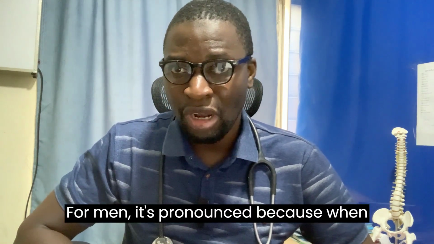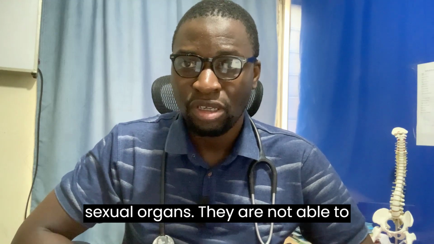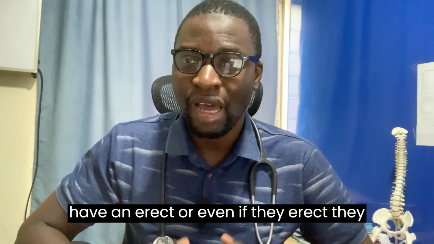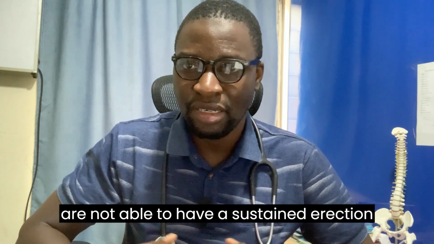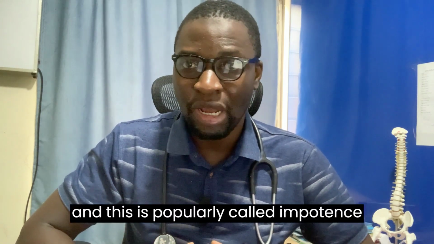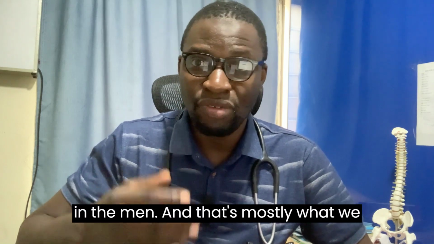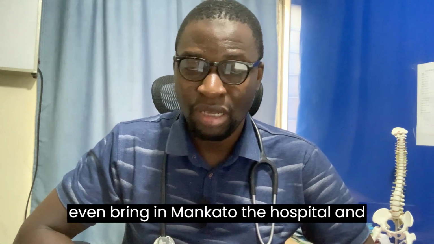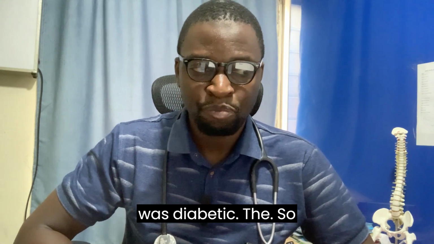For men, it's pronounced because when there is reduced blood supply to the sexual organs, they are not able to have an erection, or even if they do, they are not able to sustain it. This is popularly called impotence in men, and that's mostly what will bring a man to the hospital, and you later pick up and notice that the person was diabetic.